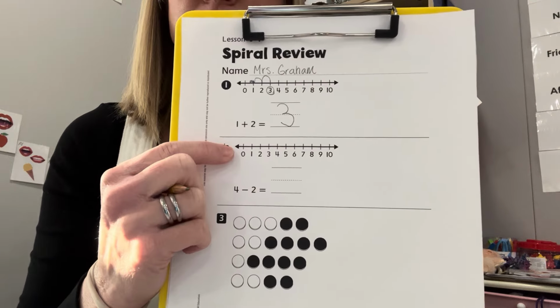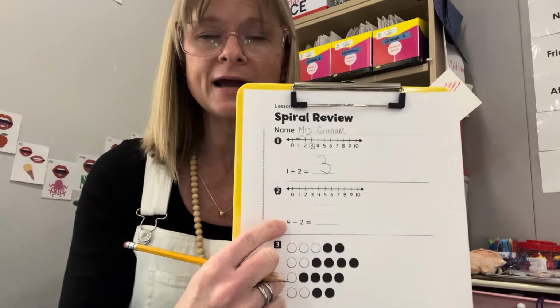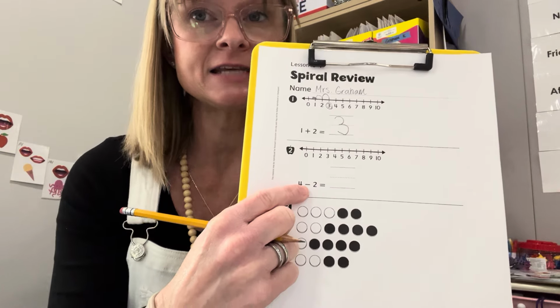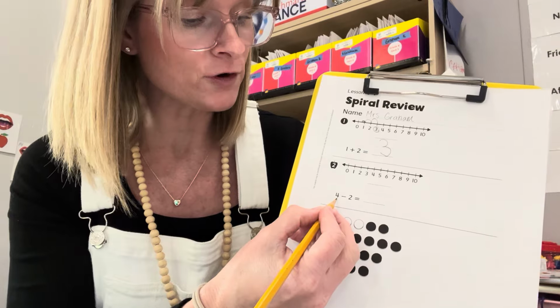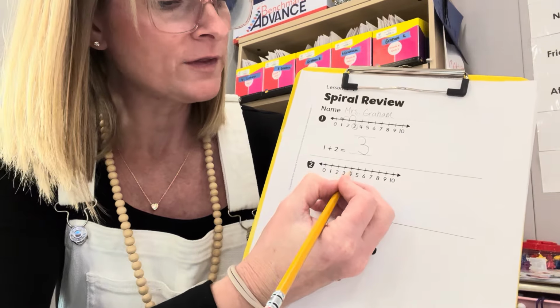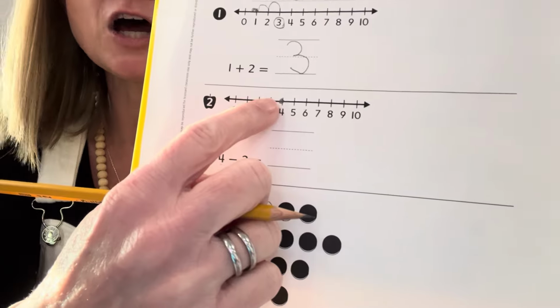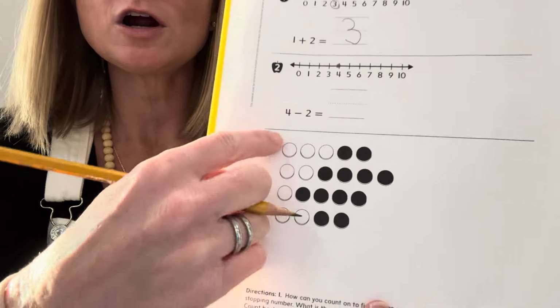Let's look at number 2. How can you use a number line to solve 4 minus 2? So we can see it's minus, that means take away. So let's take a look at the number line. I'm still going to start at that first number. So 4, we're going to start at 4. So I'm going to find 4 on the number line, and that's when I put my starting dot. I put a dot on the line where I start. We don't circle it. We put a dot on the line where we start.